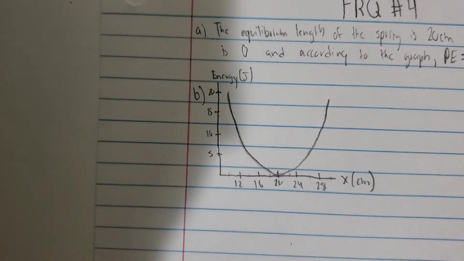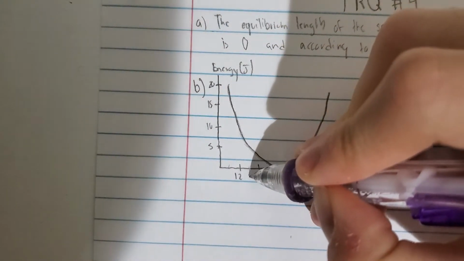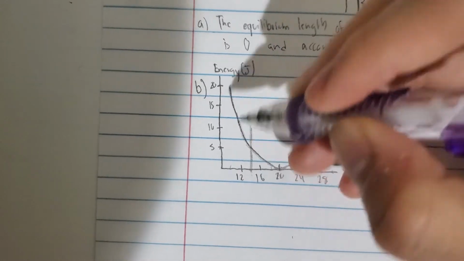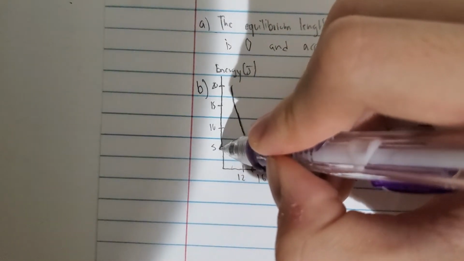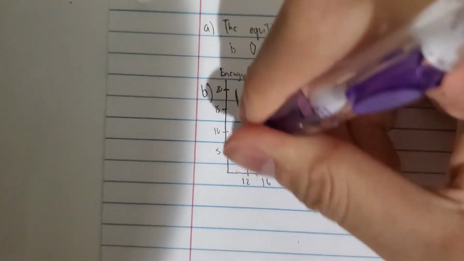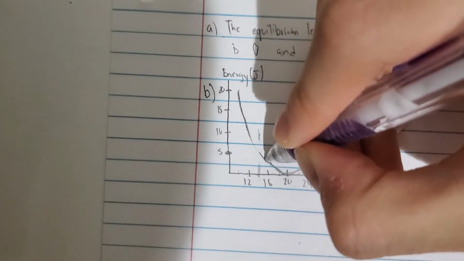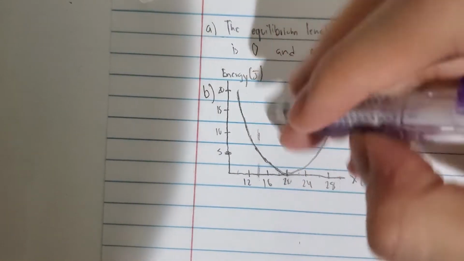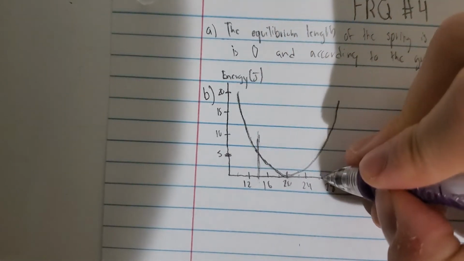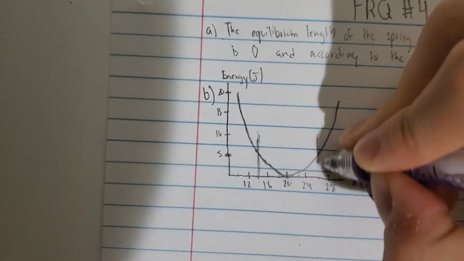And it says that the turning points are 14 centimeters, which is right here, and 26 centimeters, which should be right here.